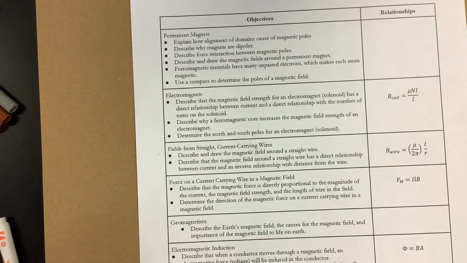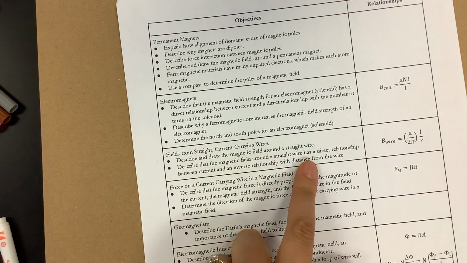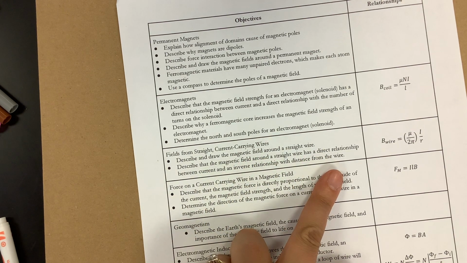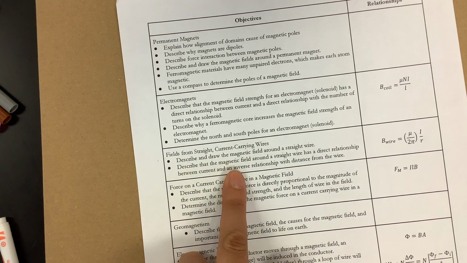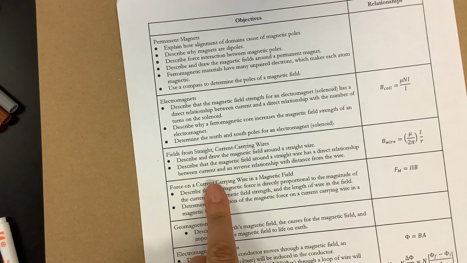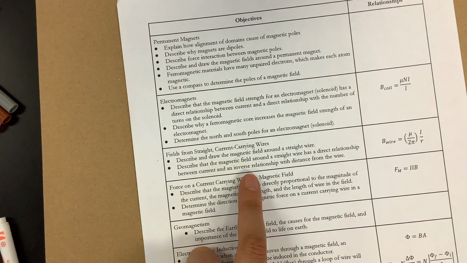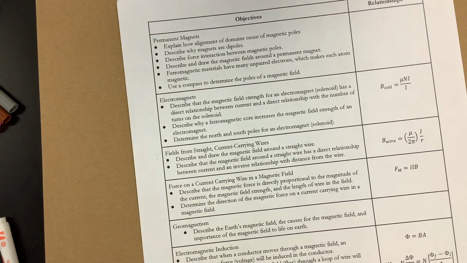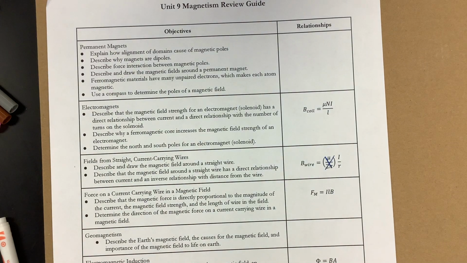So let's check. Did we draw and describe the magnetic field around a straight wire? Yes, it's a circle. We drew them. We did the right-hand rule. We described that it has a straight wire relationship where increasing current makes an increasing field, and increasing distance means less field. We talked about how you don't really need the 2 pi and the mu out here because we're not calculating them, but be able to know those things.